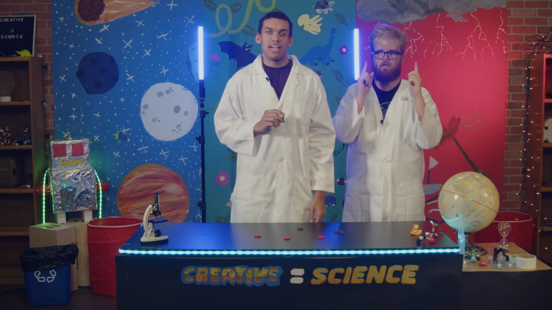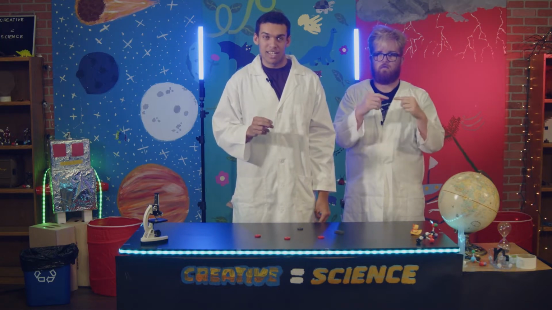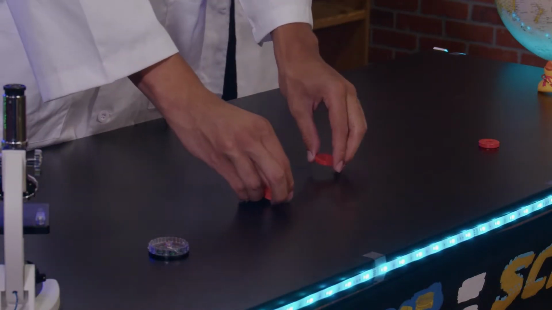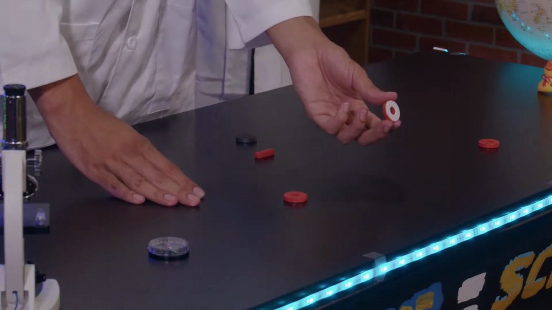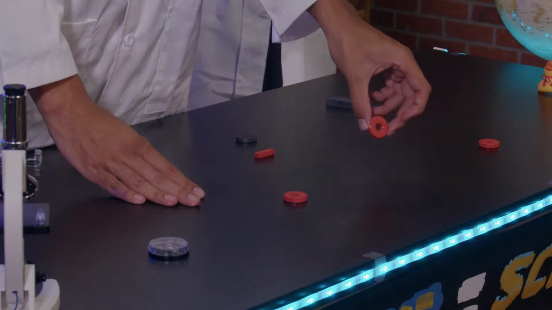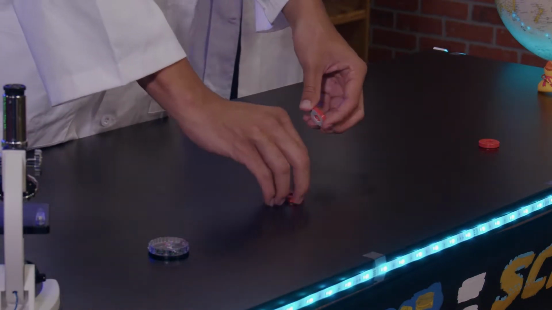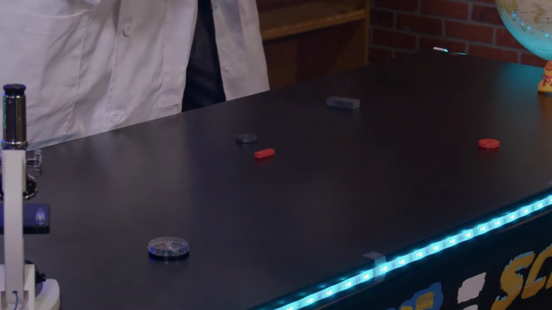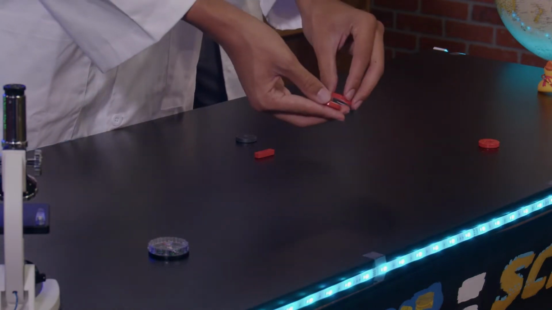Every magnet has two poles and they interact with each other in exactly two ways. Take a look at these circle ones. They have a light side, meaning south, and a red side, meaning north. Opposites attract, but the same poles repel.